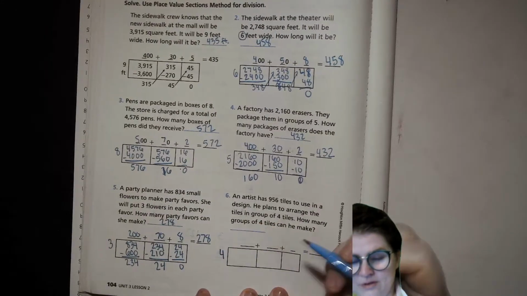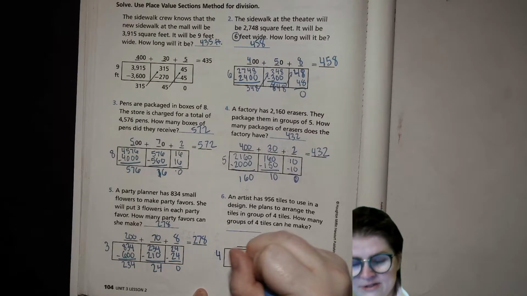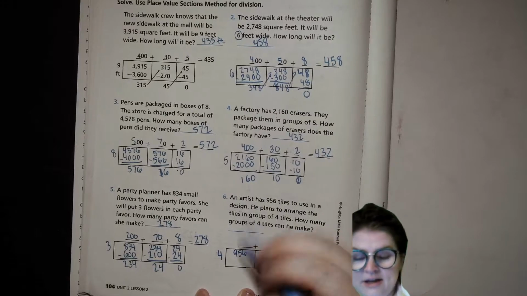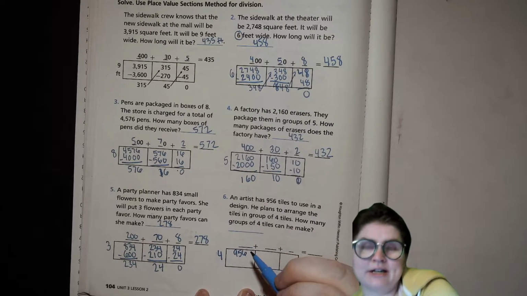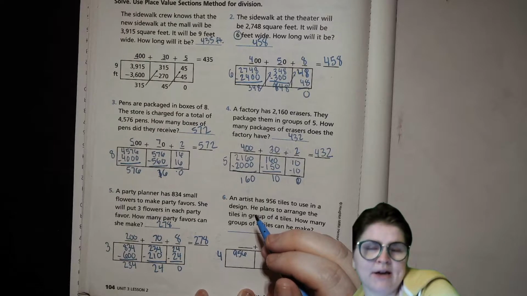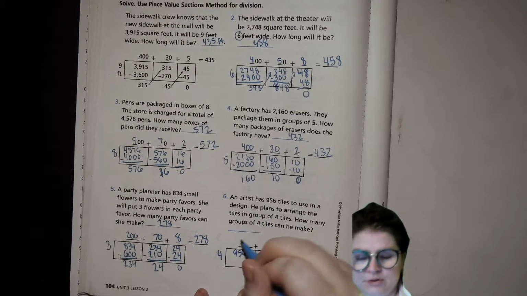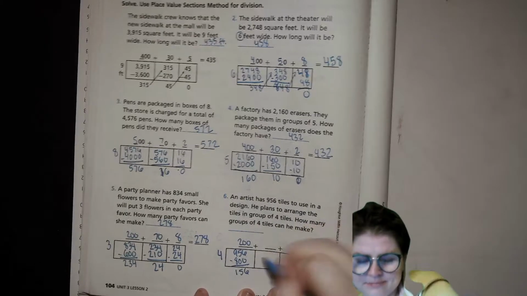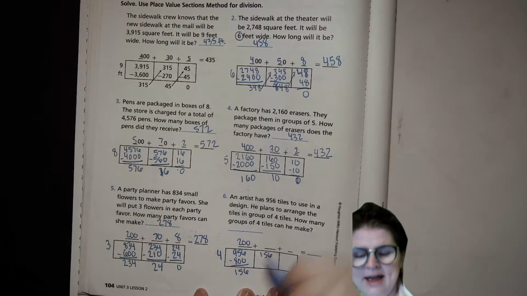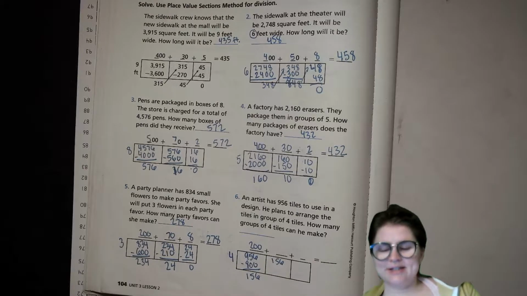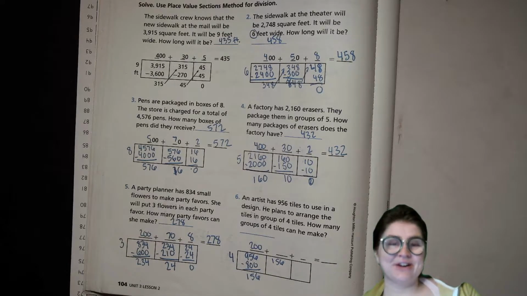So 4 over here, 956 over there. How many hundreds do I need to get close to but not over 900? Well, 200 would be 800. 300 would be 1200. So just 200 would do the trick. And then we're left with 156. How many groups of 10 multiplied by 4 do we need to get to 156?